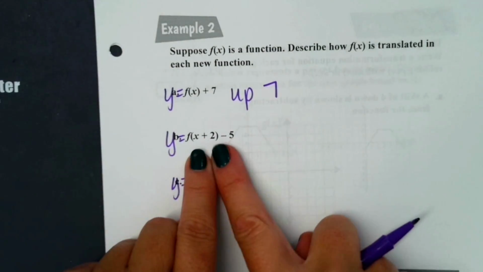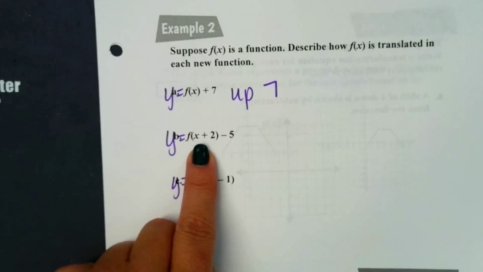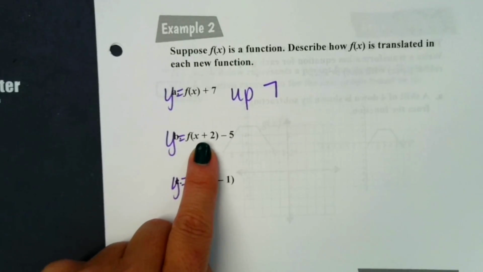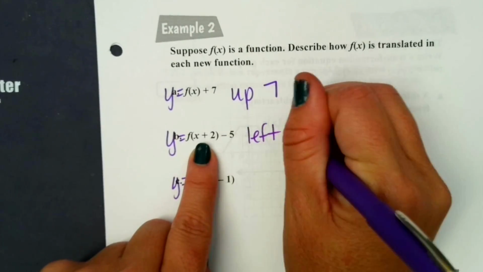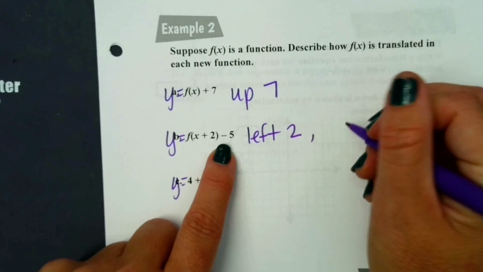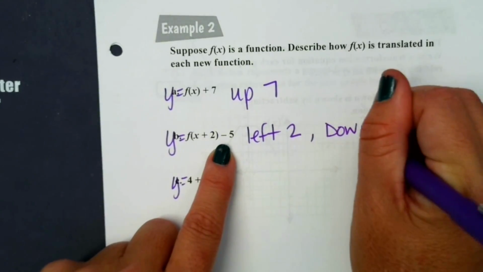Now, this one here, is there something on the inside of the parentheses? Yes. It says plus 2. So which way is it going? Left. Left 2, and then what? Down 5.